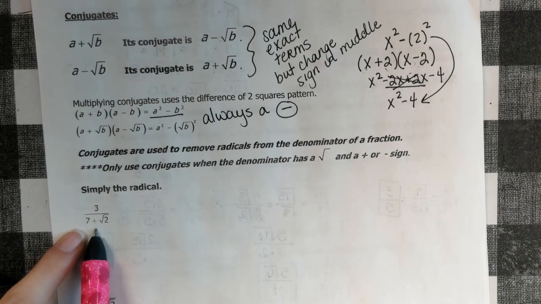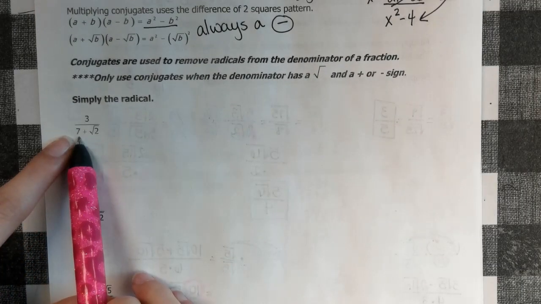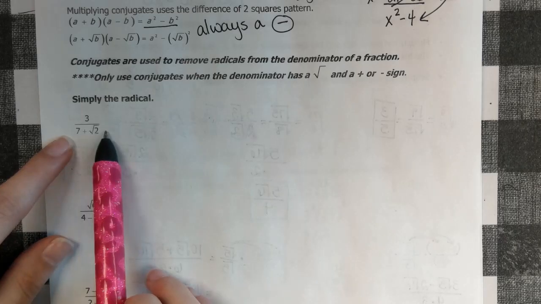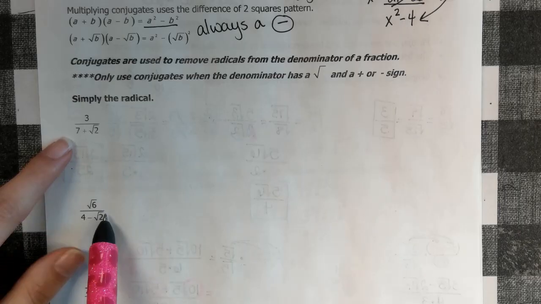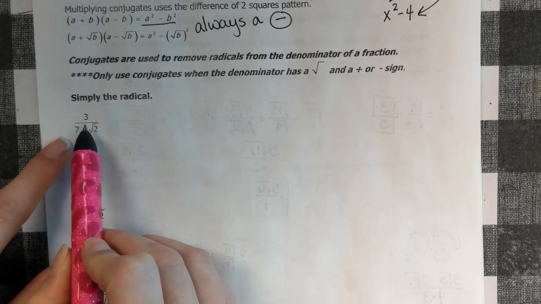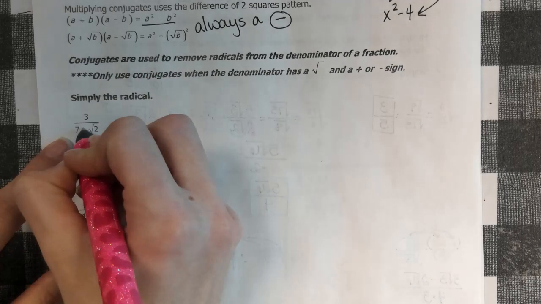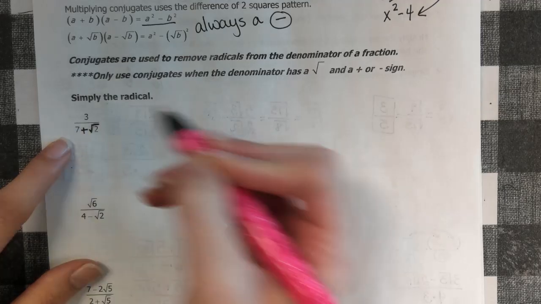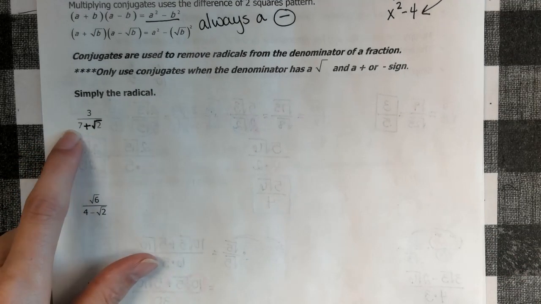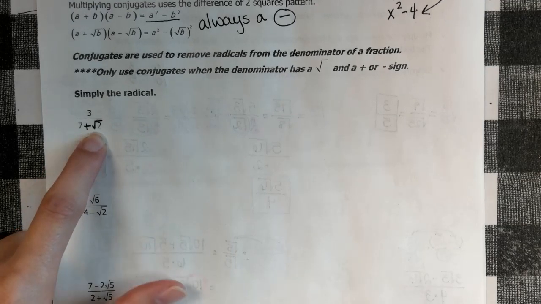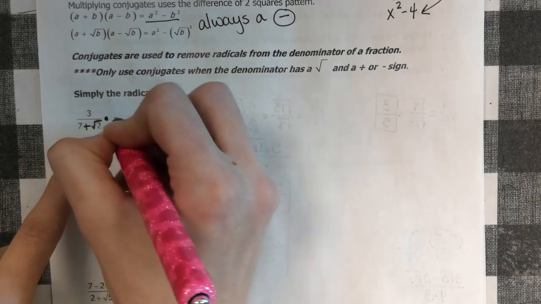Okay? So this is only if you have a constant, a whole number, with a radical being added or subtracted in the denominator. So if I have 3 over 7 plus square root of 2, I have 2 terms being added. I still cannot have a radical. So this is when I use the conjugate.